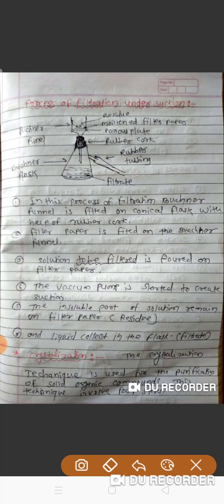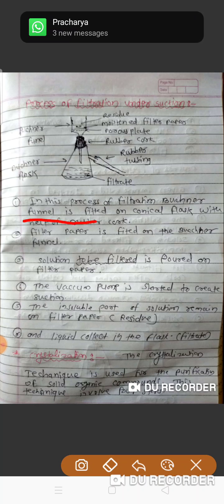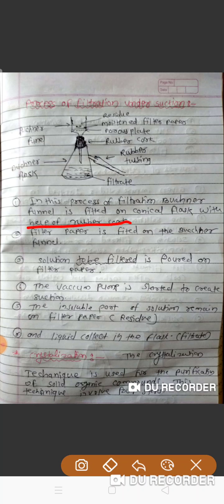In this process of filtration, the Buckner funnel is fitted on the Buckner conical flask with the rubber cork or rubber bung. First, we fit the Buckner funnel on the conical flask with the help of the rubber bung. Here, this is the rubber bung, which is seen in black color. Then the filter paper is fitted in the Buckner funnel.